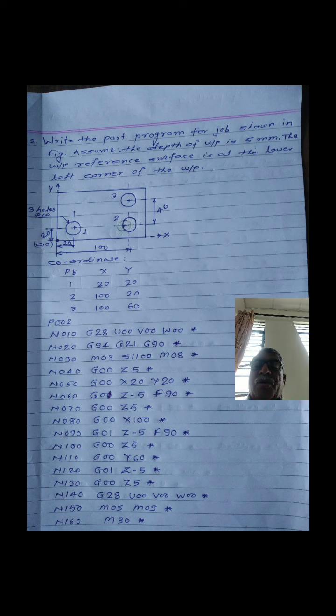Then you have to write the next block N020, G94, G21, G90. G94 means for measuring the coordinates you have to use the absolute coordinate measuring system. There are two types of coordinate measuring system, absolute and incremental.